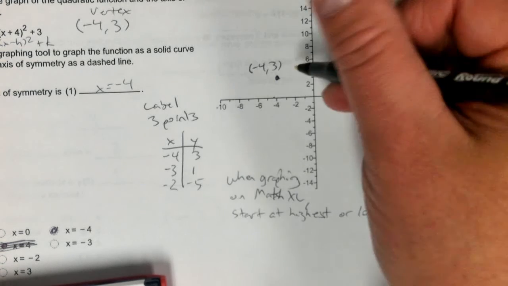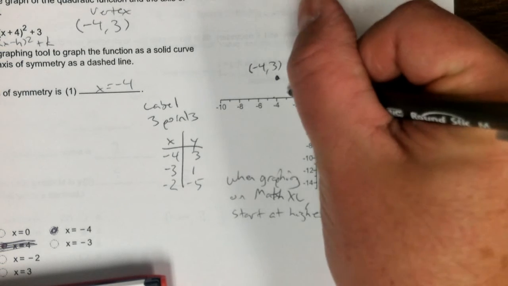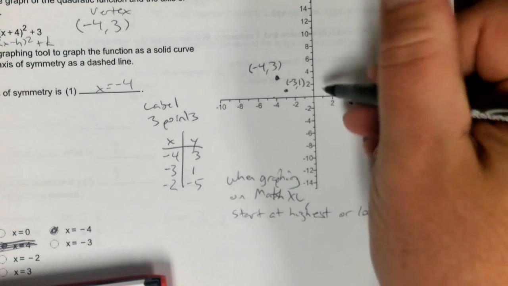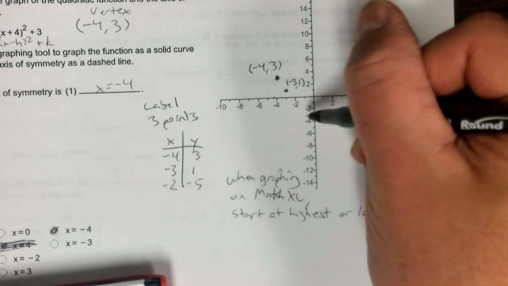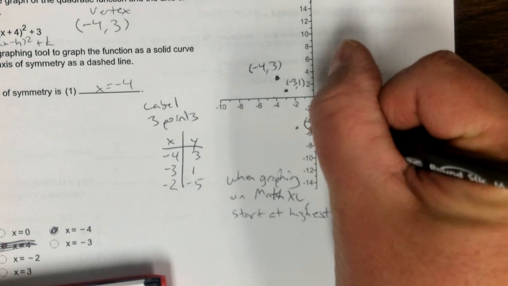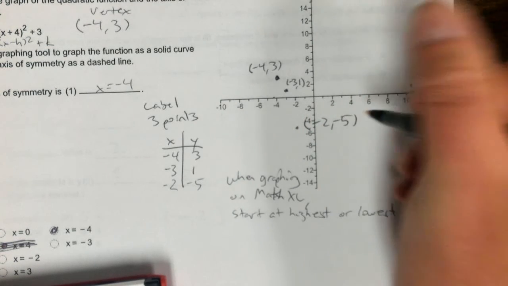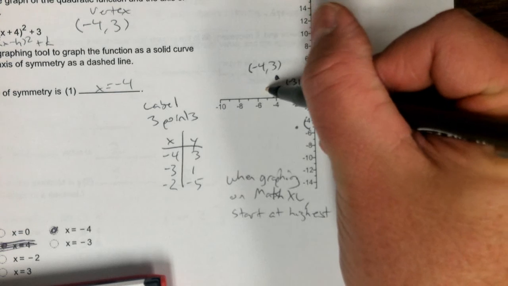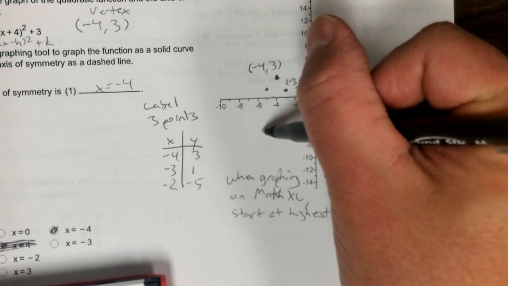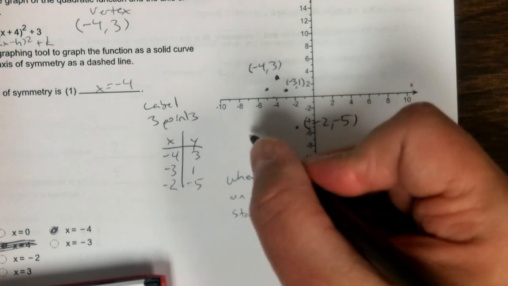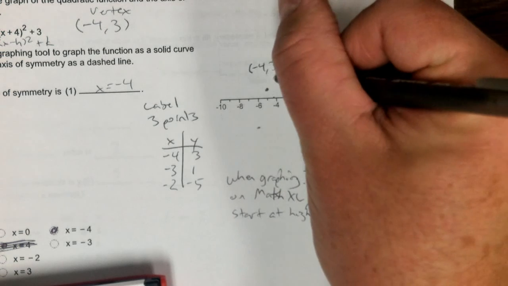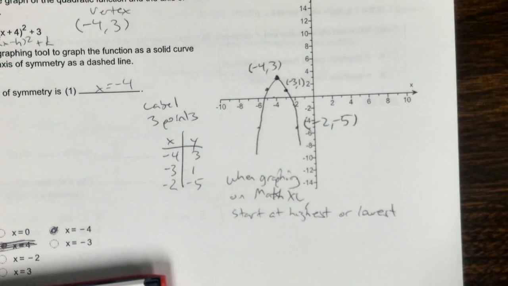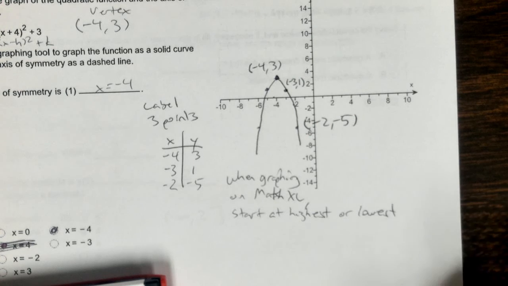Okay, so (negative 4, 3), then (negative 3, 1), and (negative 2, negative 5). And then automatically you know from symmetry these others. So make sure again you label your 3 points.